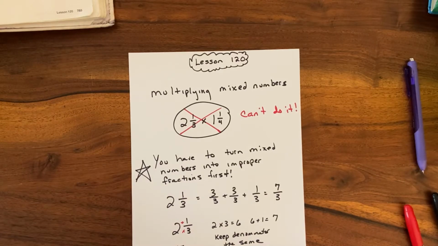Lesson 120. This is for those of you diehards who are going to do the last math lesson, even though it's not required. You will not need to know how to do this for next year, so might as well.